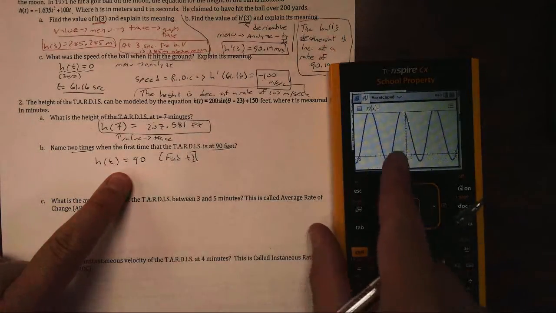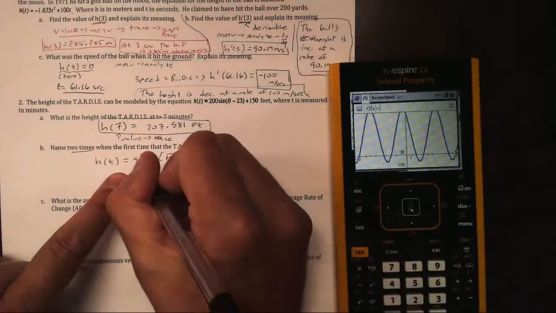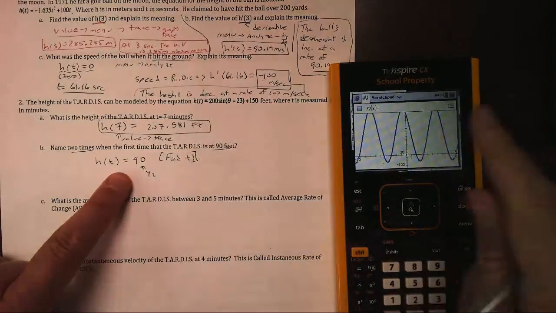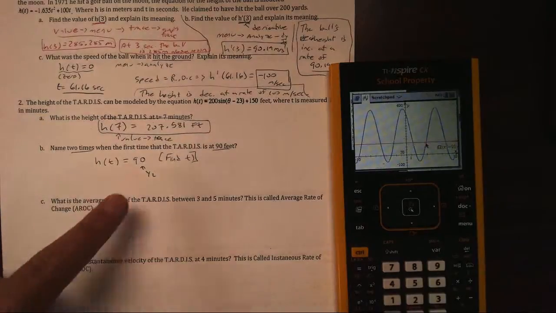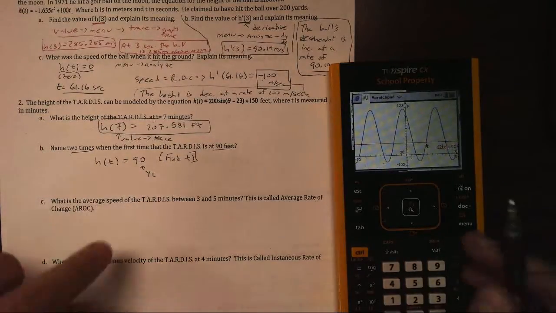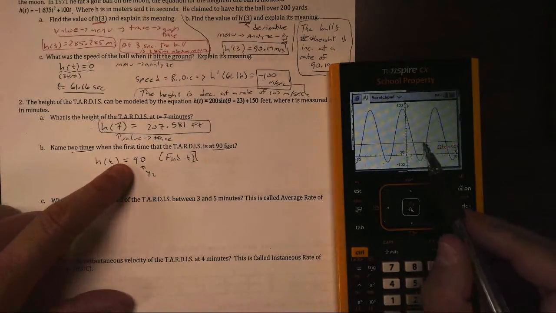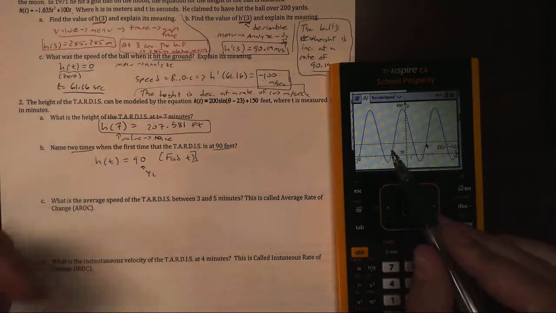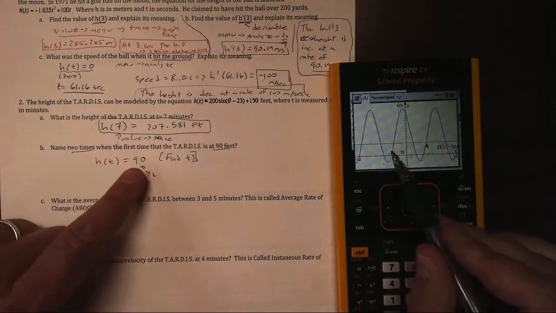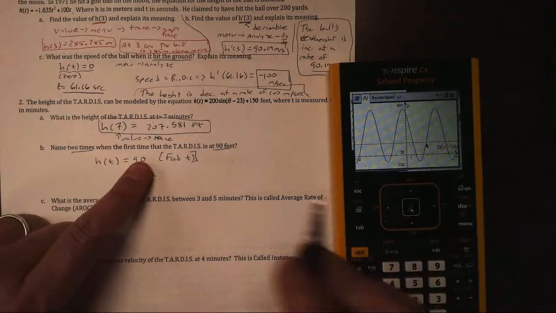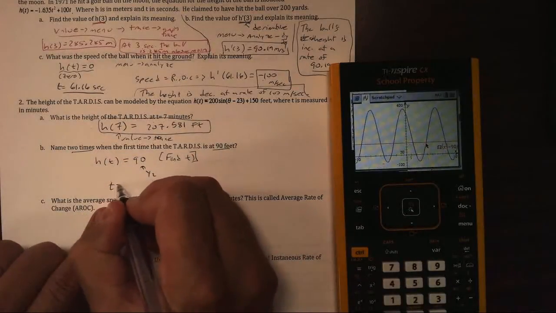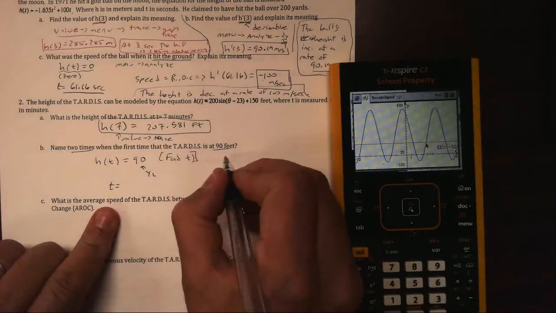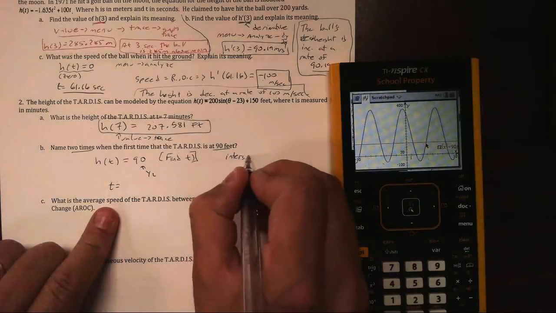It sets up f of x. You're just going to type 90 into that, and it's going to give you this little red line like so. And you're looking for where it intersects. Here and here. We don't care about these two because time is negative. Now granted, it's a TARDIS. They can go backwards in time, but we don't want those two. We want these two. Okay? So to find where the height is 90, I'm just going to look at the intersection. We look at the intersection here.